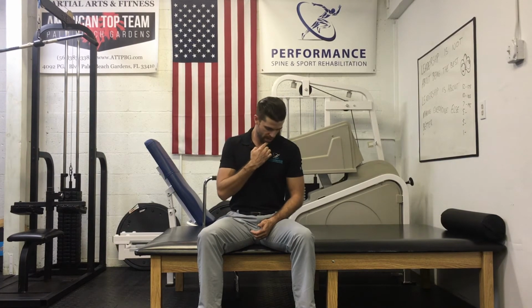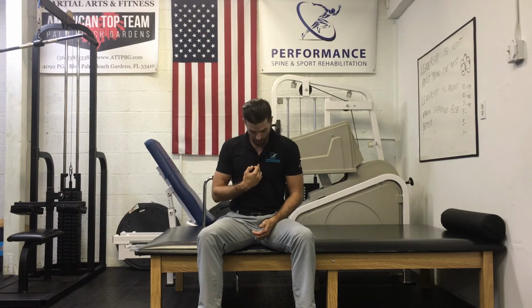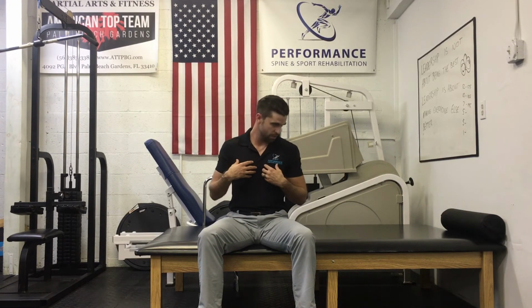Part 2, we start in extension. We laterally bend the ear over the shoulder, rotate the chin down to the front of the left shoulder, and then chin goes to the sternum. Extend, laterally bend, rotate the chin. 10 repetitions starting in extension, lateral bend to rotation, and we will do that on both sides. Extend, laterally bend, rotate, back to neutral.